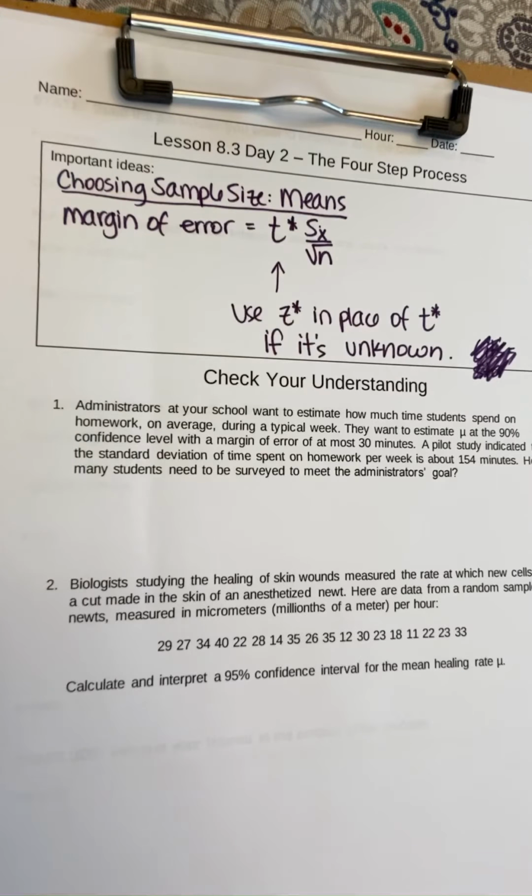This is Check Your Understanding from 8.3, day 2. And we're just going to do number 1 because that shows us how to choose your sample size if you're dealing with means instead of proportions.